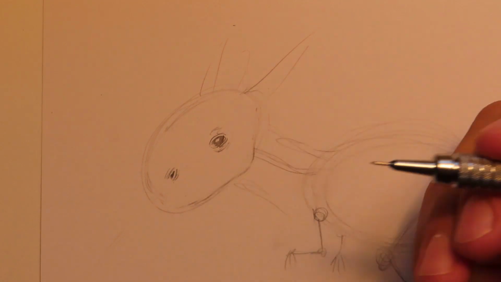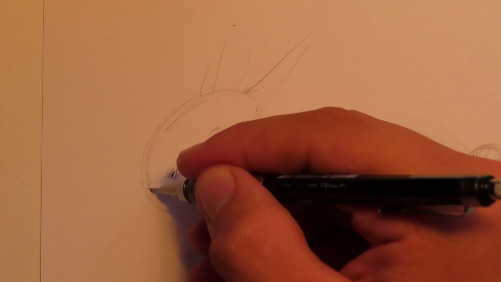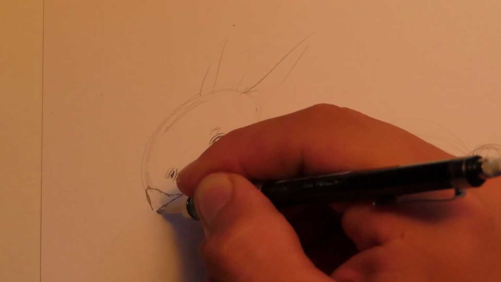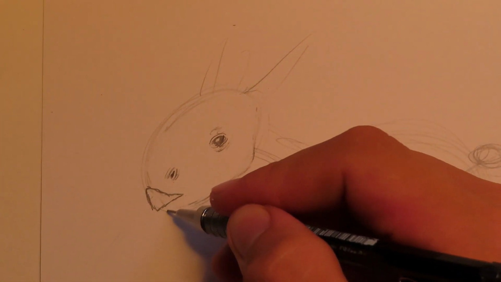Yeah, so here we're going to put in the nostril. I think we can go ahead and put in the beak. I'll put in the bottom of the beak.